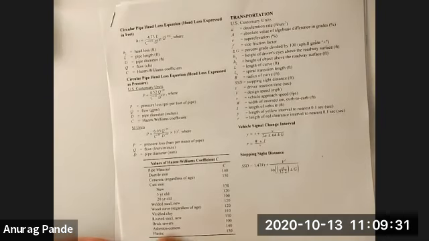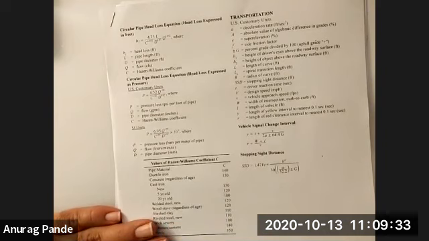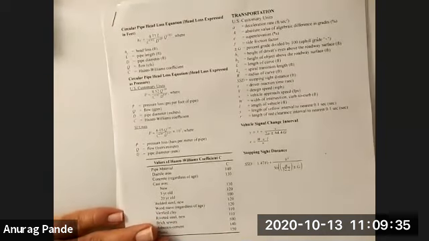So this is cloud recording. I think all of you will have to hit continue here.